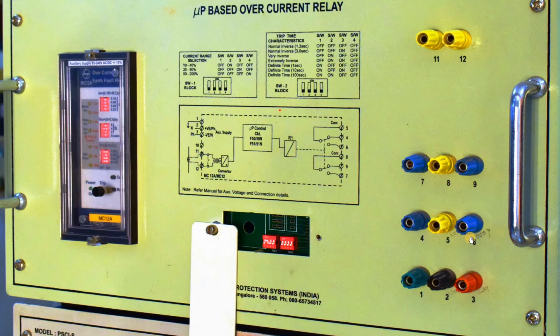That means 5 and 6 will be the NO terminal, 5 and 4 will be the NC terminal. Similarly, here 8 and 9, 7 is the same concept. 8 and 9 will be the NC terminal, 8 and 7 will be the NO terminal, and this 1, 2, 3 is the auxiliary power supply.